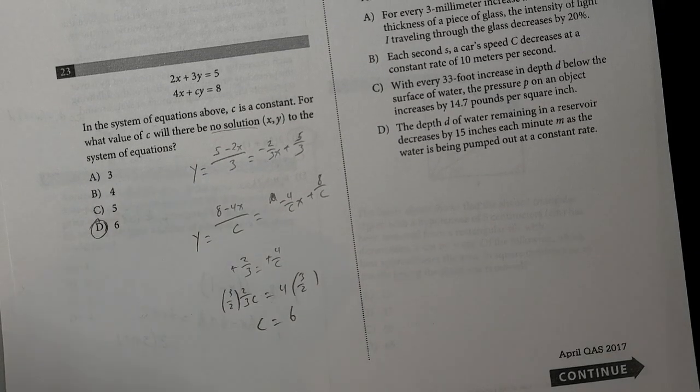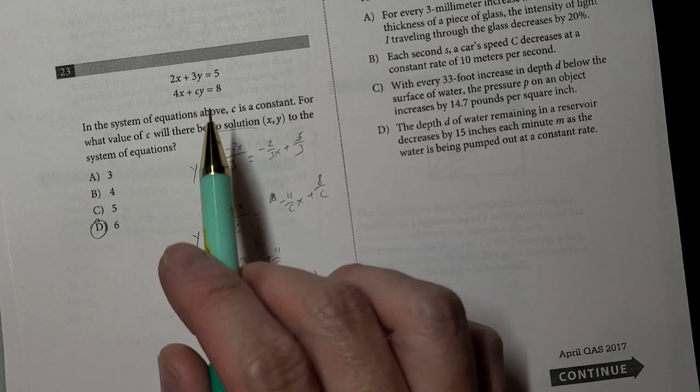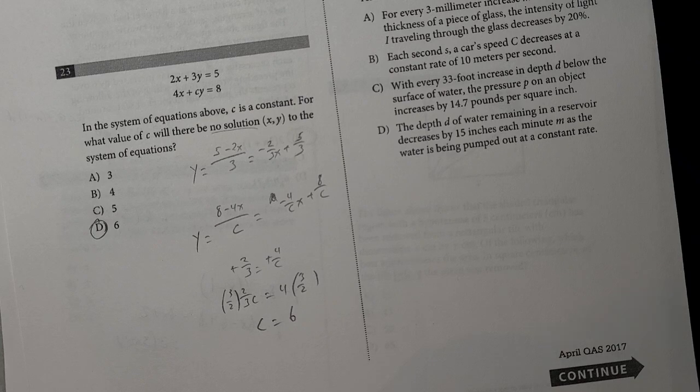Okay, so that should be the answer. Let me check. Yes. Okay. Once again, the key here was when there's no solution to this system of linear equations, the slope must be the same.